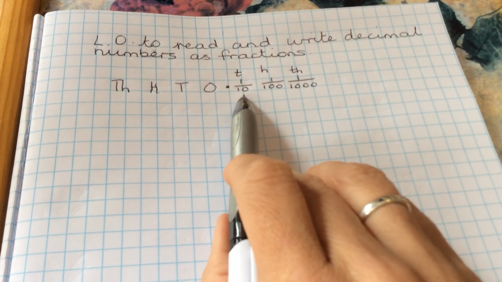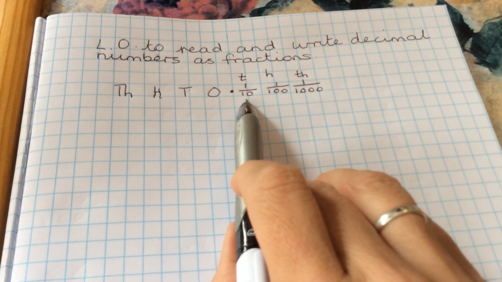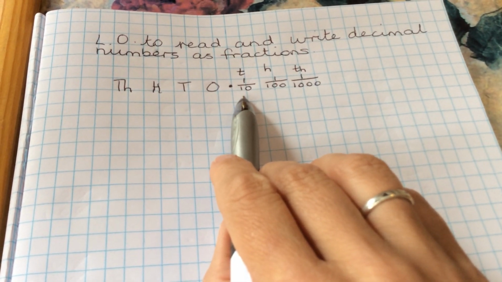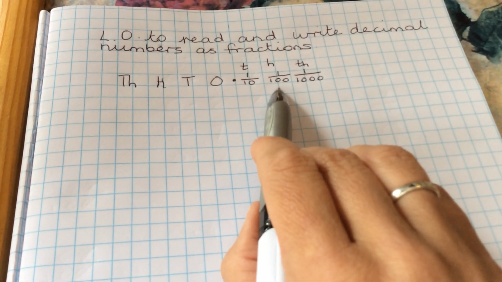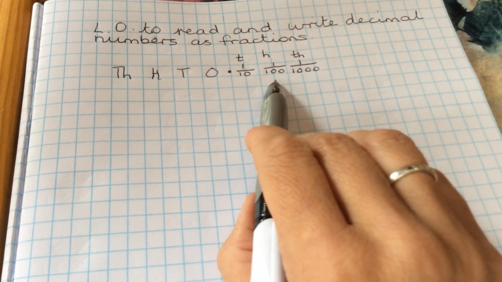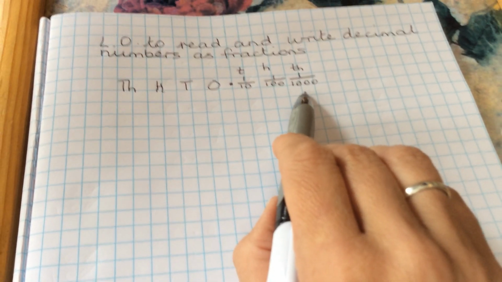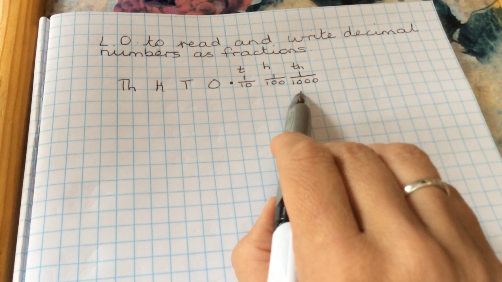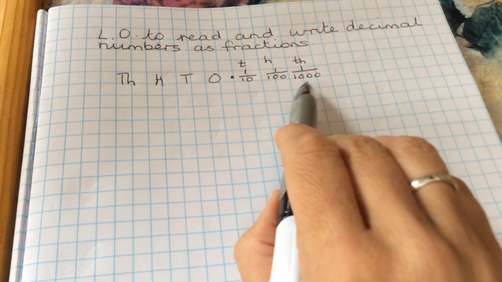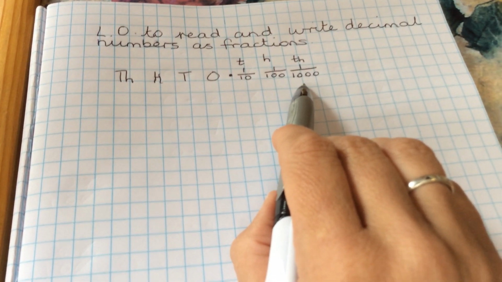You know these are smaller because a tenth is splitting up something into 10 equal parts, whereas a hundredth is splitting something up into 100 parts, so each part is going to be smaller. And a thousandth is splitting things up into 1,000 parts, so that's going to be even smaller.